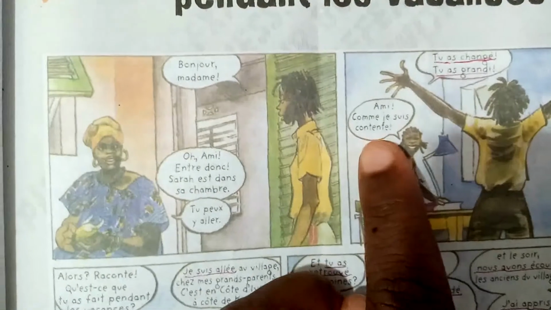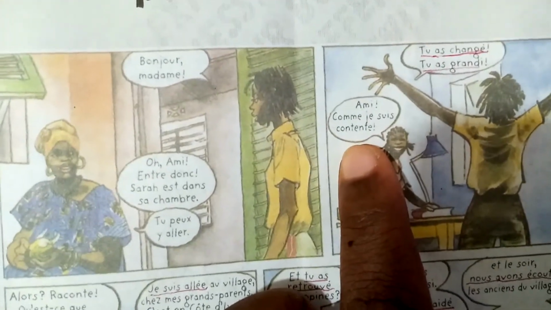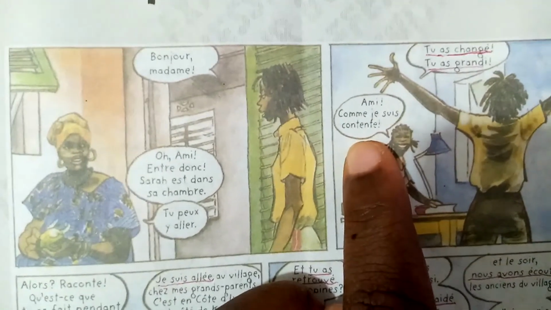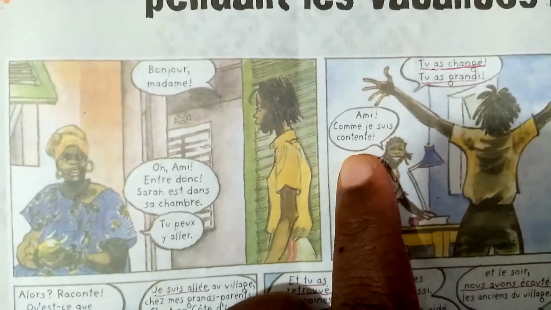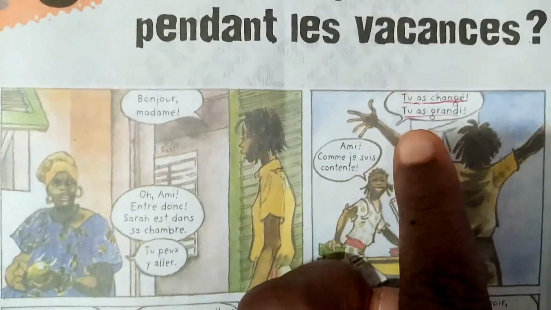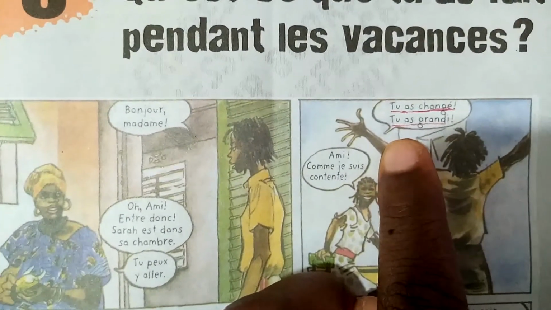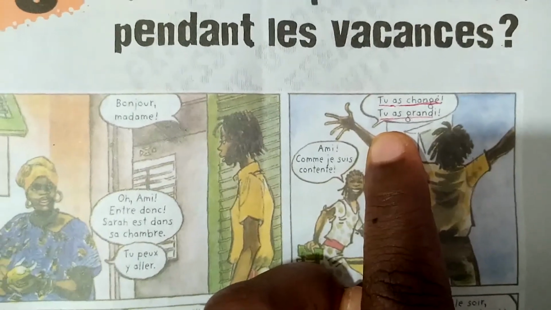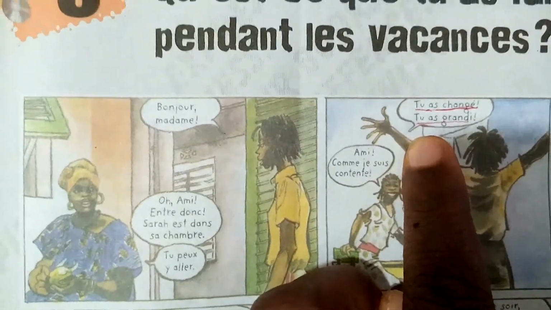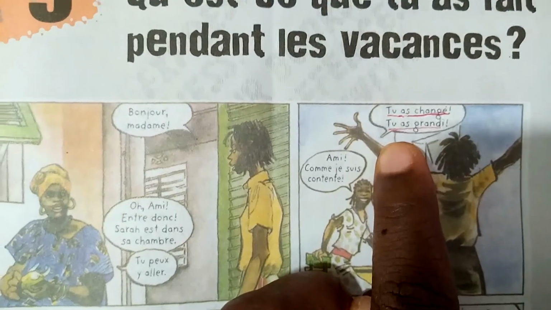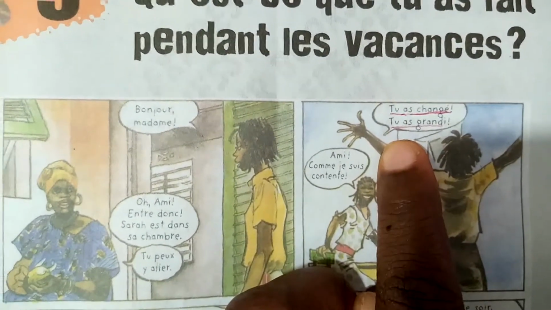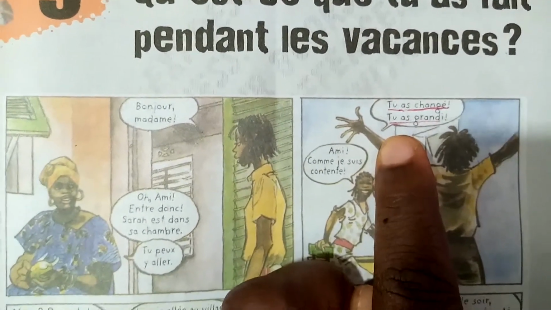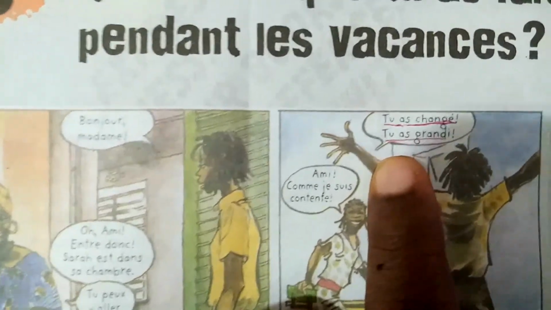Okay. Let's start with this. Ami, comme je suis contente. She's happy to see her. Now look at the main focus. Tu as changé. You see the changé? You see that is not change. It's pronounced as changé because the last E there has an accent on it. Look at it well. Tu as grandi.